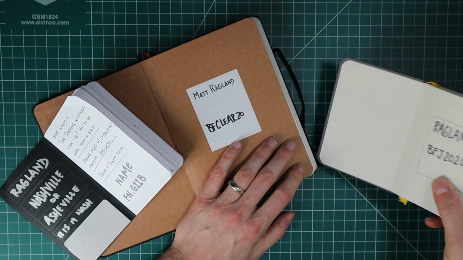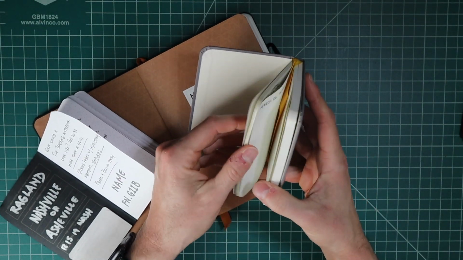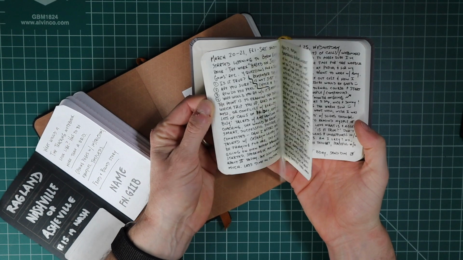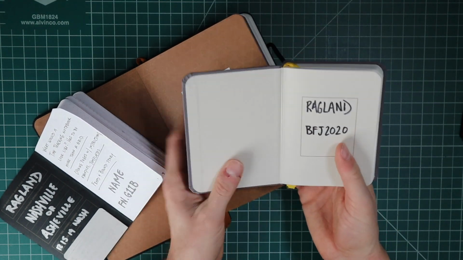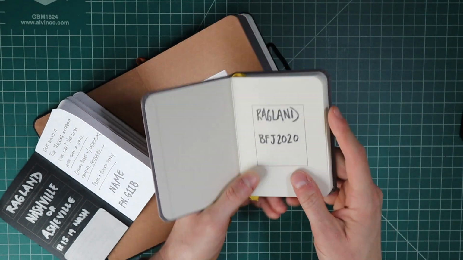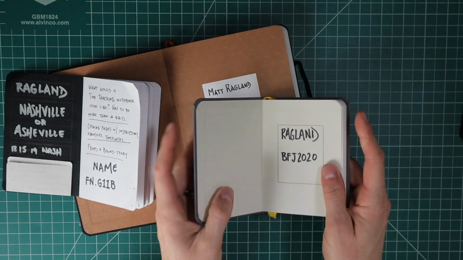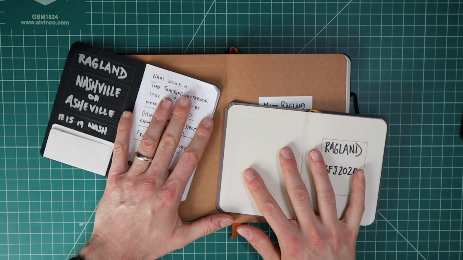And then same thing here. So this is just a little pocket journal that I use for my daily journaling. And so that's why I call it the BF, Baron Fig, J for Journal 2020. That's how I created a naming or just referencing convention for the actual journal so that I could find them easily.